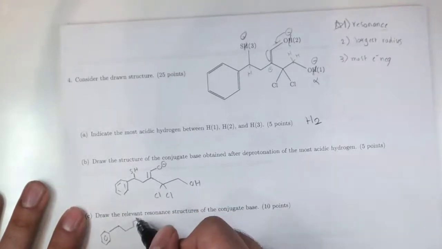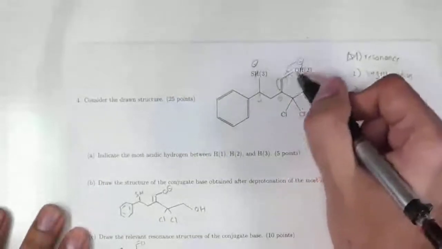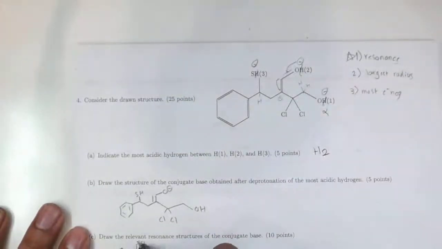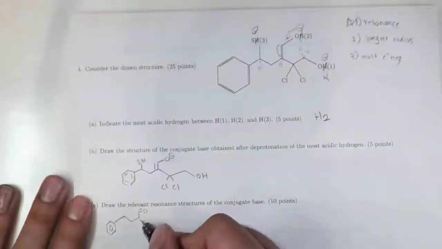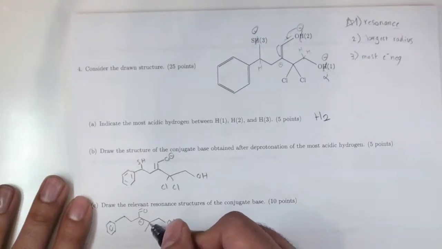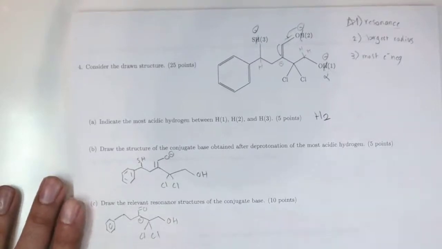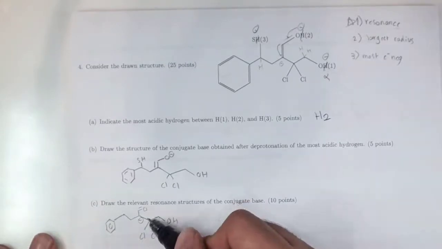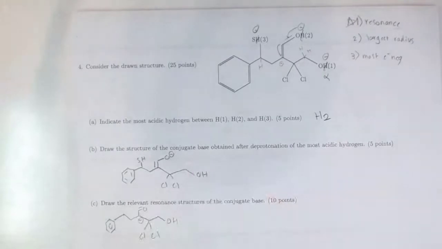So my oxygen made a double bond here, gave this lone pair this way to make a double bond, therefore my double bond is here, and my negative charge would be here. That's all. I can't resonate any further because this guy and this guy, they're both sp3. So that's it. Any questions so far?